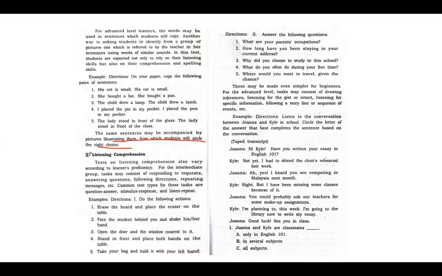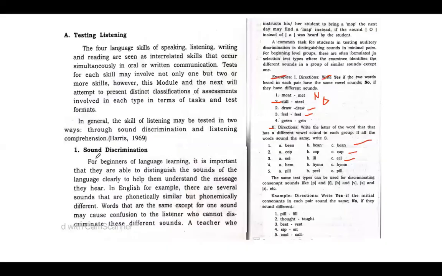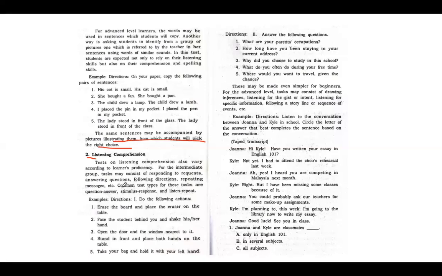We also have what we call listening comprehension. So tests on listening comprehension, the second example, because the first example was sound discrimination. For example, do the following actions: erase the board and place the eraser on the table. So here, this is not on the questionnaire, but the child has to do what is being said to him or her, right?